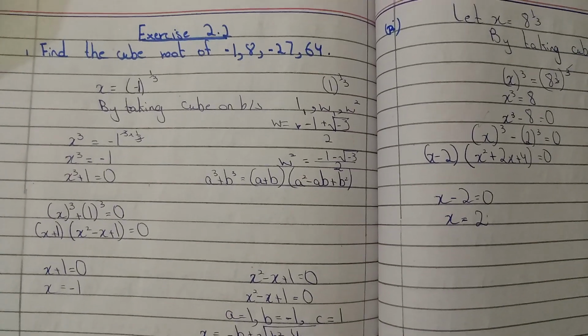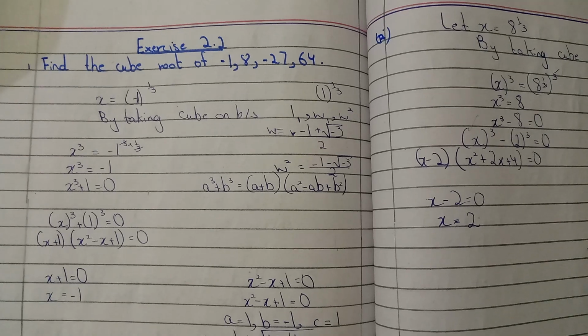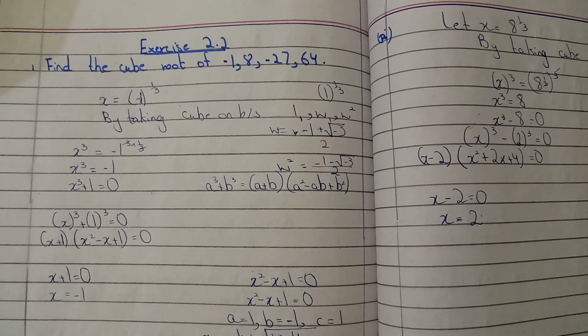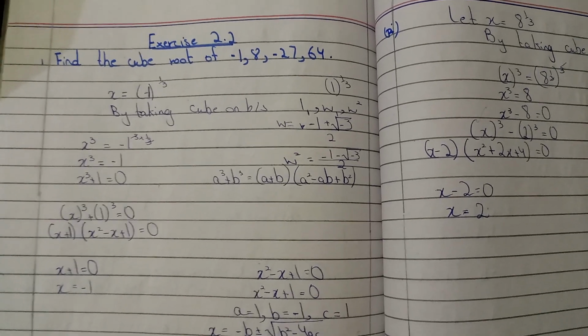Assalamu alaikum. Good morning. Today we are going to start exercise 2.2, in which we are going to find the cube root. First question: find the cube root of minus 1, 8, minus 27 and 64.